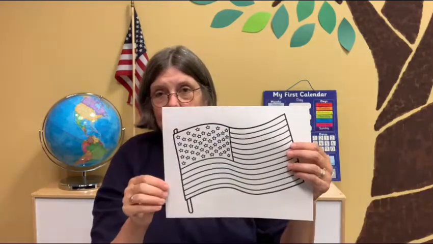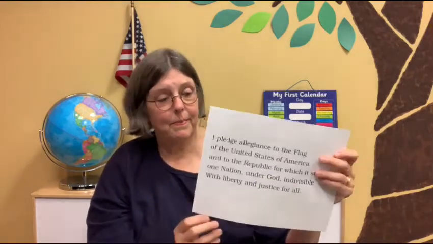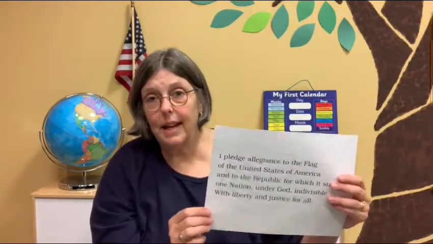Now, if you have your folder, you will have a page that looks like this. It has a flag on one side and the Pledge of Allegiance on the other. And if you didn't pick up a folder at Northland Library, you can still download all of the activity sheets on our website.